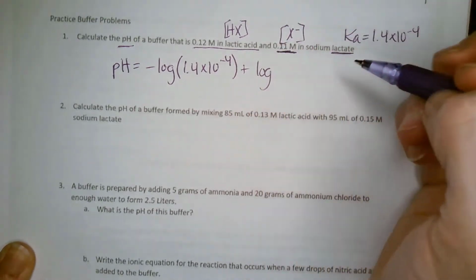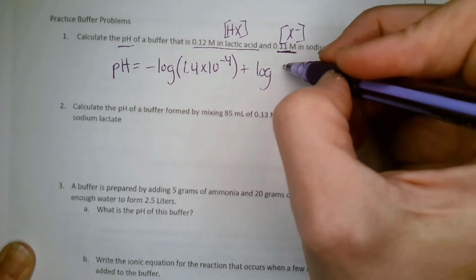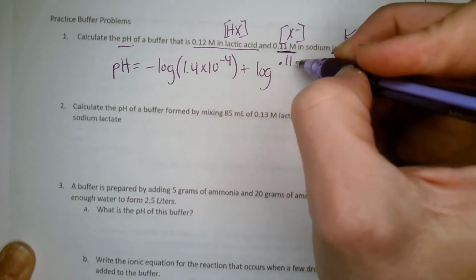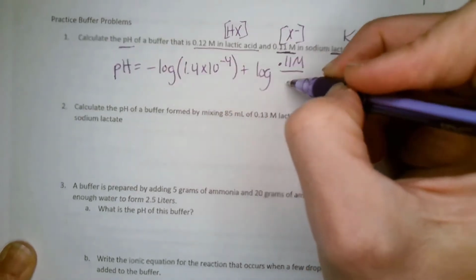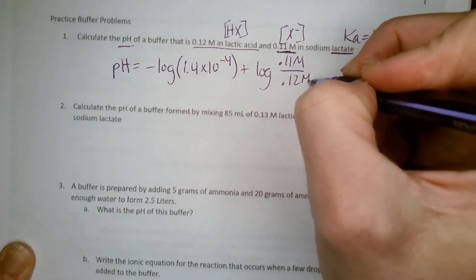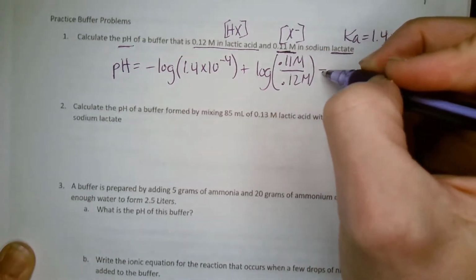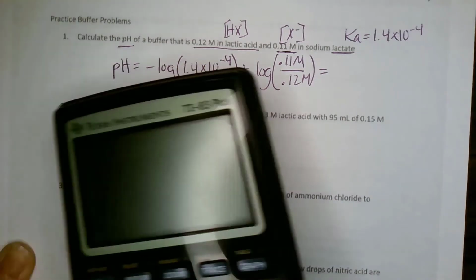log of our base, which is 0.11, over the concentration of our acid, 0.12. So we just need to do some calculator work here.